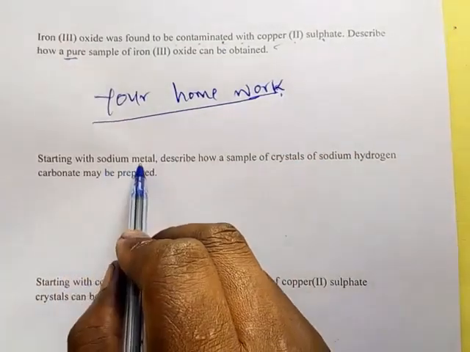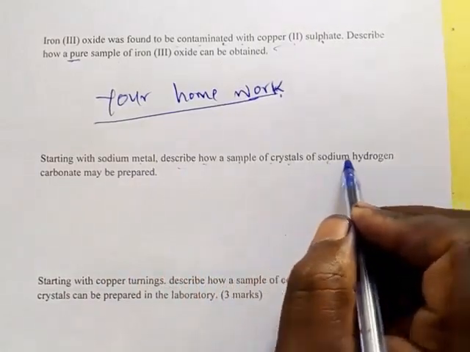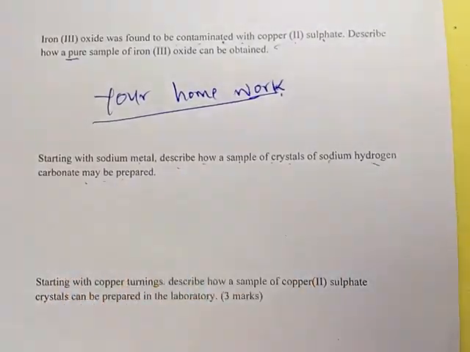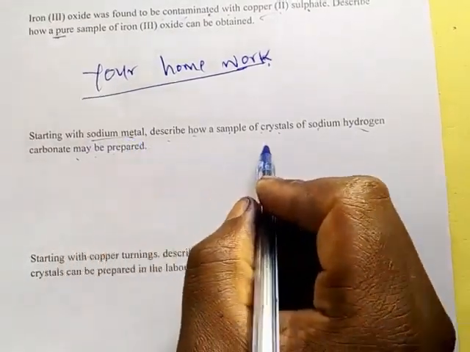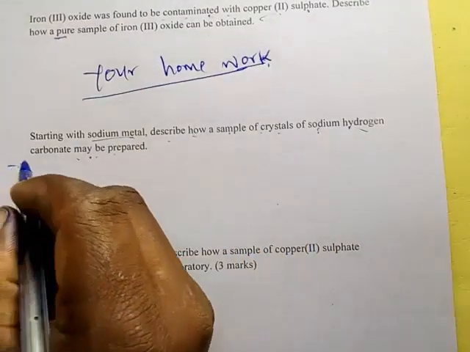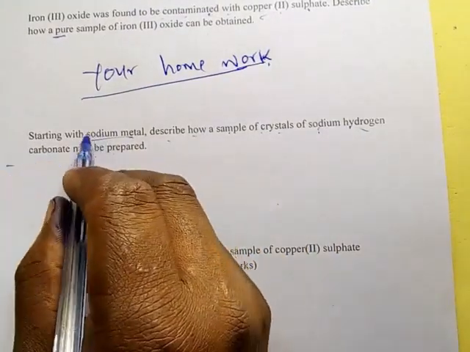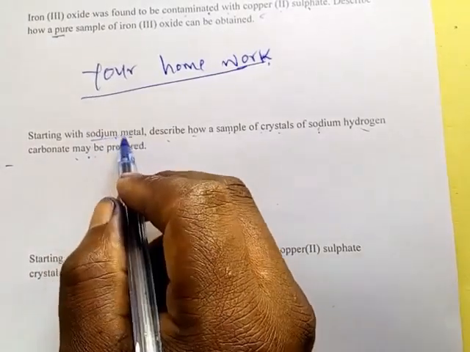Starting with sodium metal, describe how a sample of crystals of sodium hydrogen carbonate may be prepared. We are starting with sodium metal and we want to prepare sodium hydrogen carbonate. So the first thing you do, you react sodium metal with water.